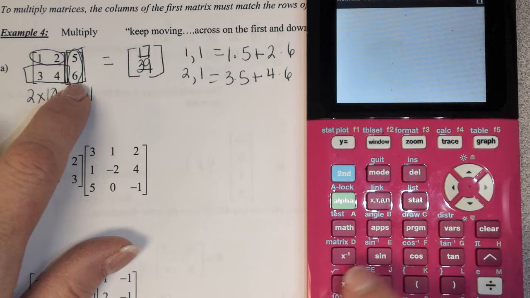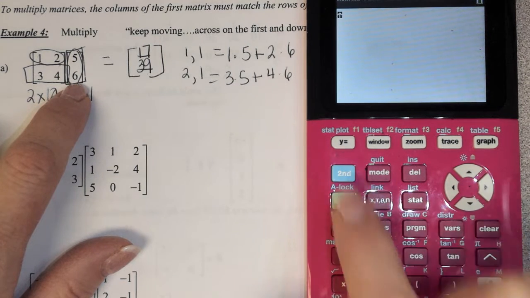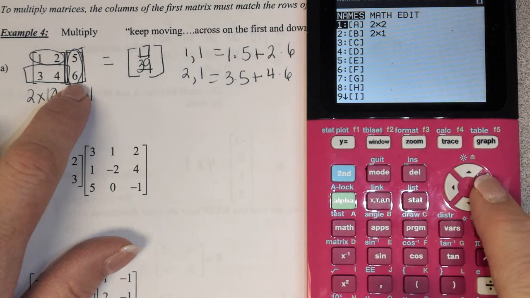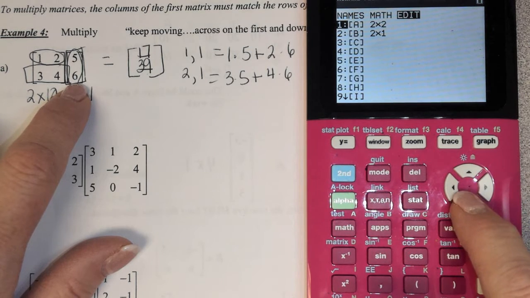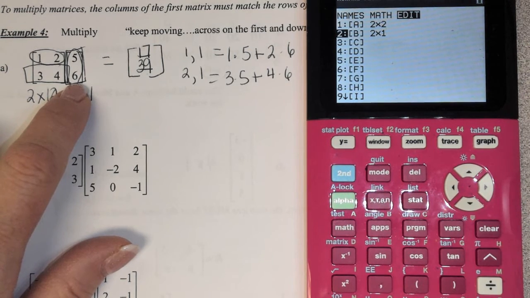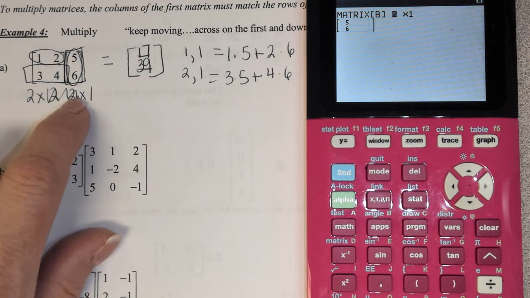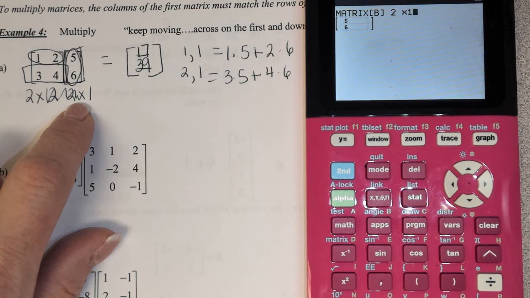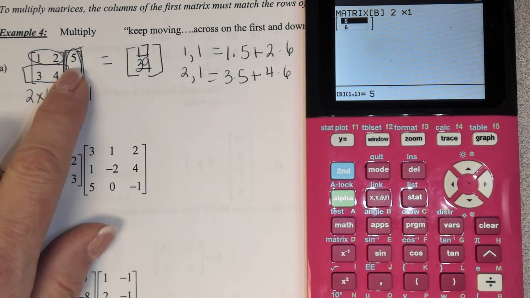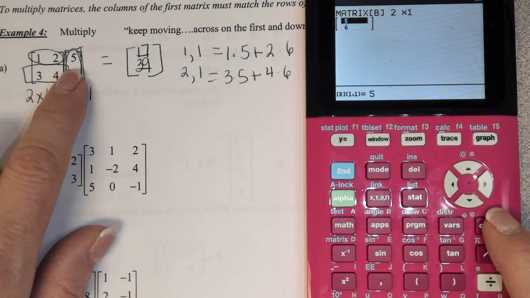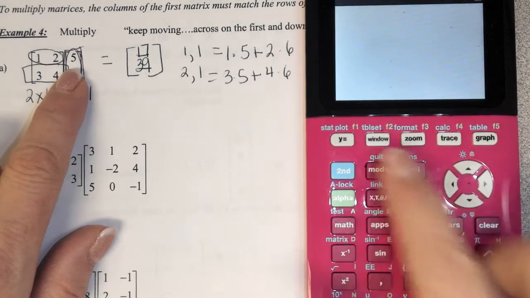Now I have to put in matrix B. So I'm going to go back to matrix. I'm going to go over to edit because I want to edit matrix B. What are the dimensions again of matrix B? 2 by 1 is the dimensions. The entries are 5 and 6. Can I just hit clear? No, I have to quit.